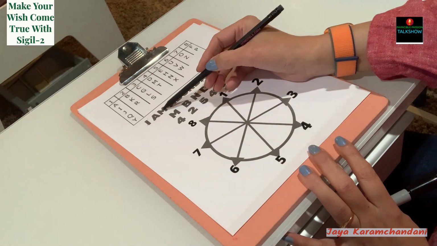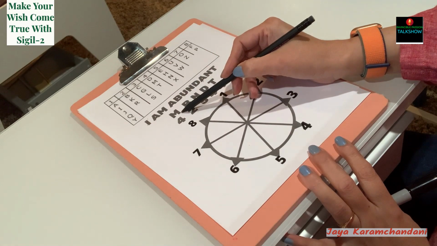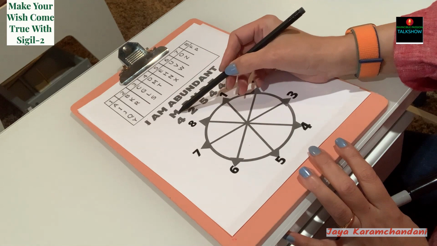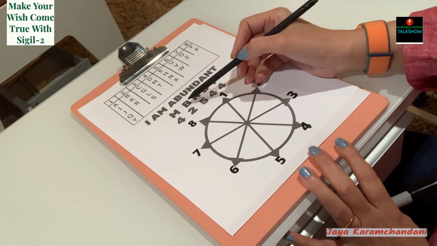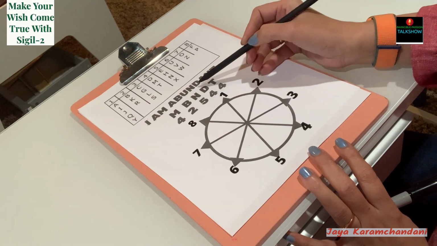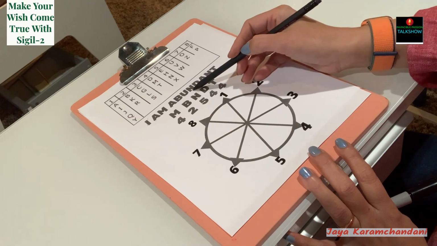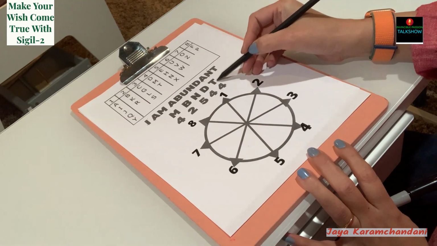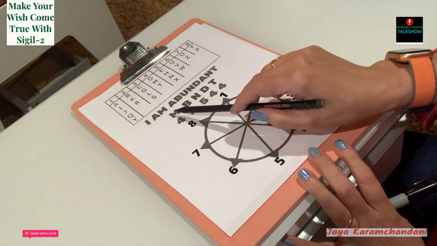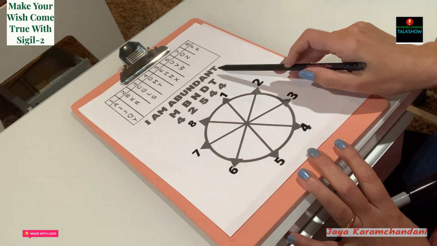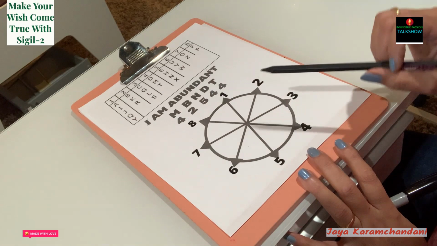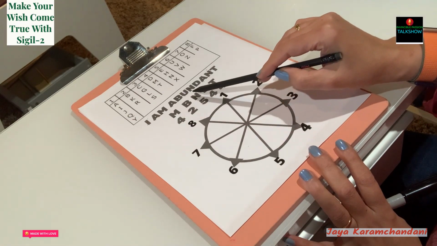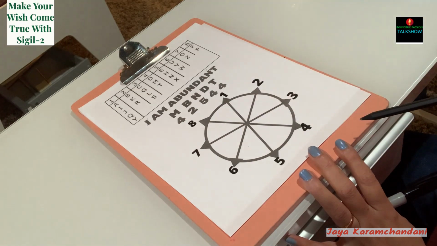Second, you write the letters and take away the repeated letters. In this case, M. Here it's B. And I wrote N, there is D. Now we already wrote N, so we don't need to write it again. Take that away. There is T. Now, once you have the letters from this intention, I am abundant, you have the letters M, B, N, D, T.